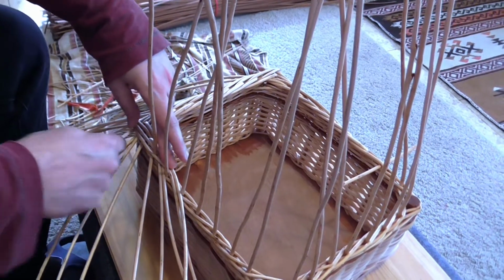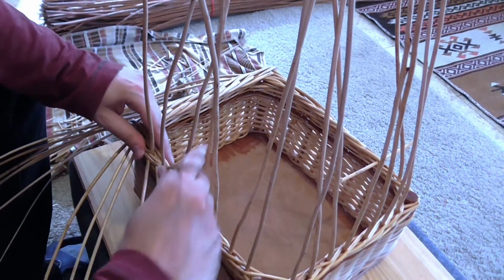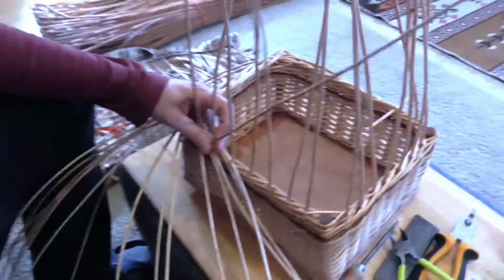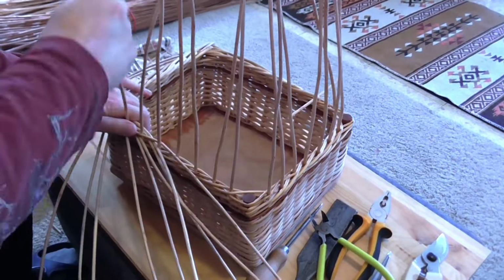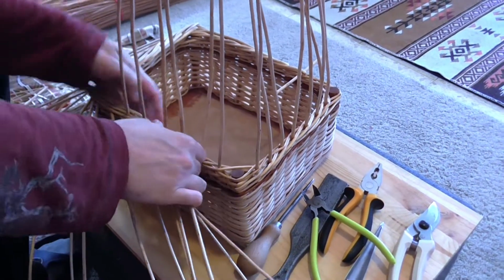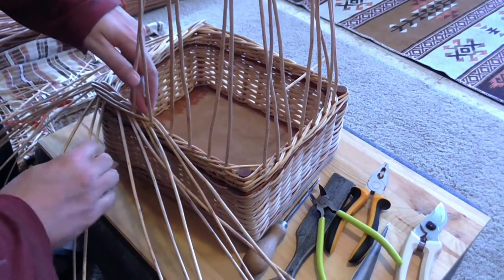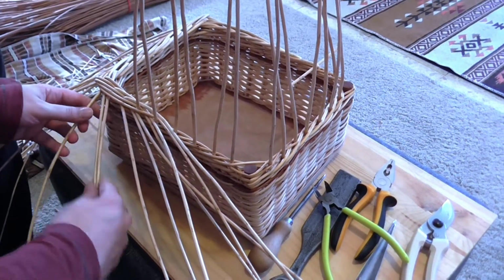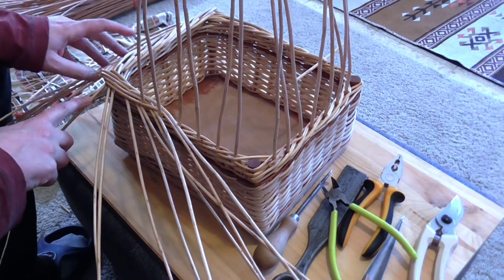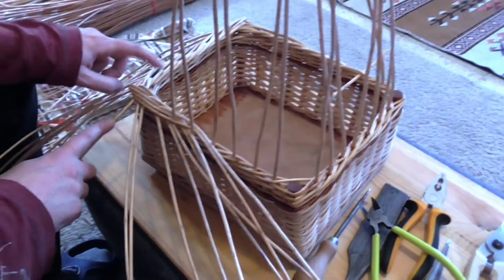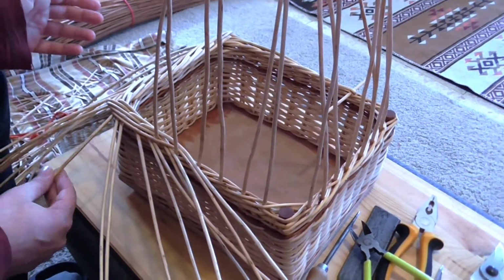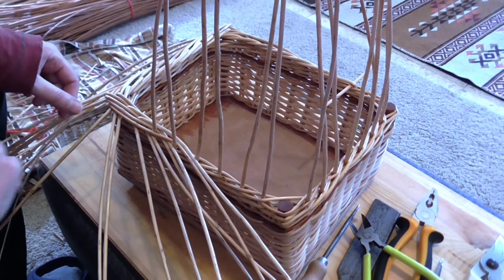Now this one, okay, now you see we have 3 here instead of 2. As we said, this upright here from the second one from the corner post is just going down behind 2. That's all it does, and it's trimmed right here.